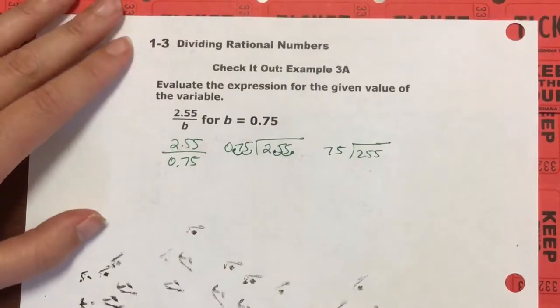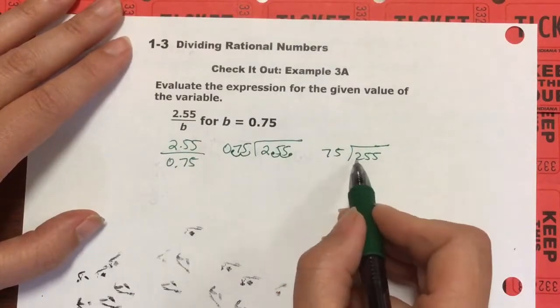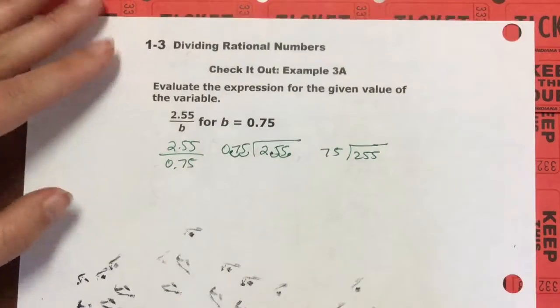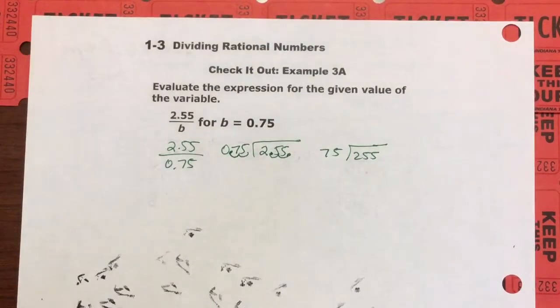Okay. 75, does it go into 2? No. 75, does it go into 25? No. 75, does it go into 255? Yes, but how many times? I am not certain. So I know 75 times 2 is 150. And then 75 times 3 would be 75 more than 150, which would be about, what would that be?